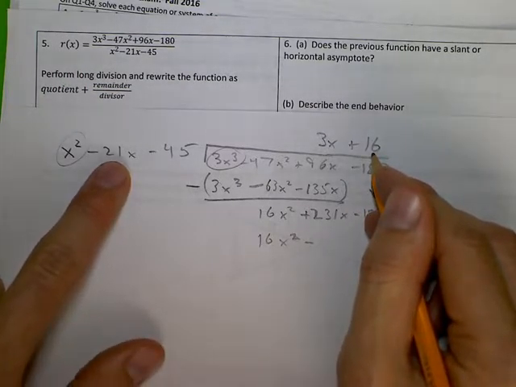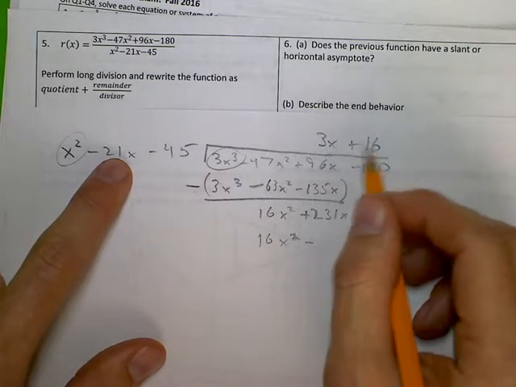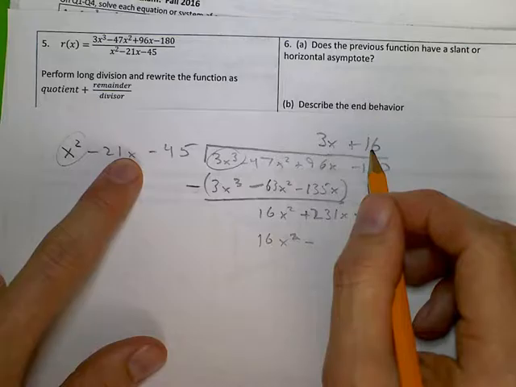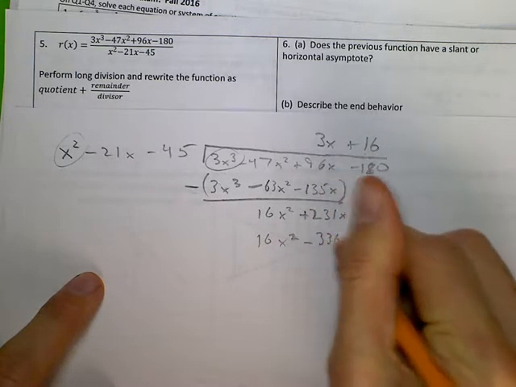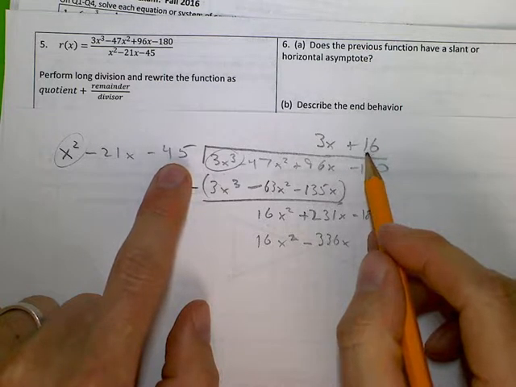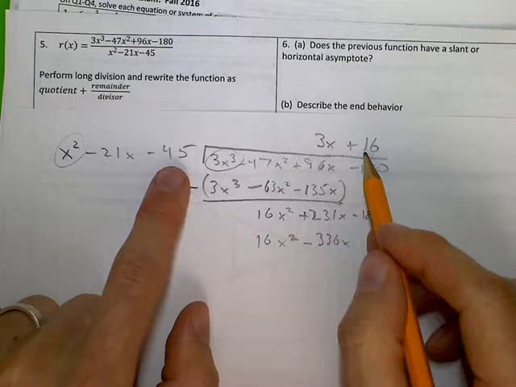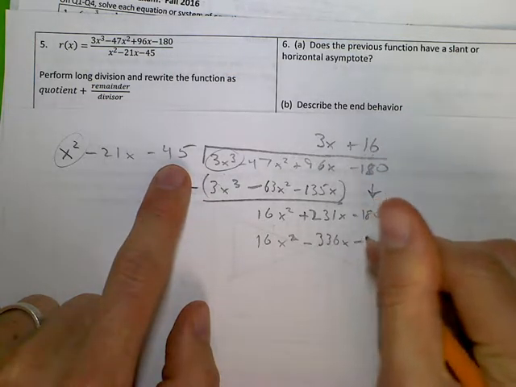Help me out here, people with calculators. Okay. So it's 336. Okay. And then 16 times 45. Okay. Negative 720.